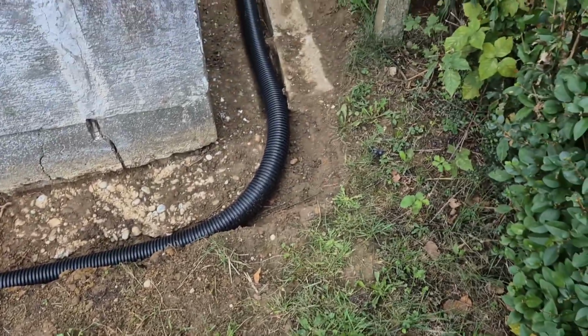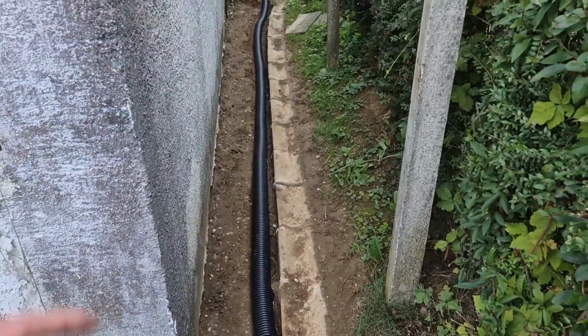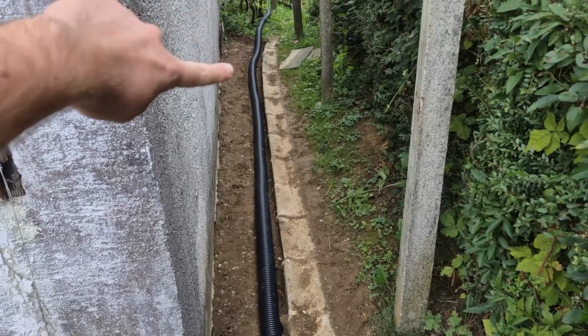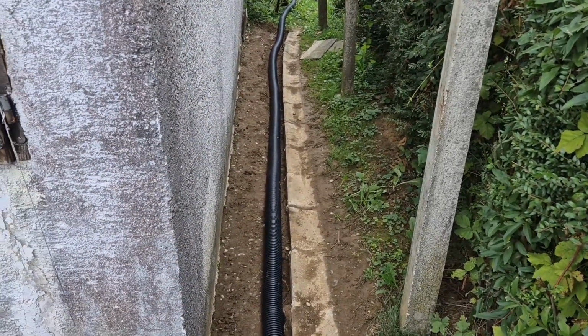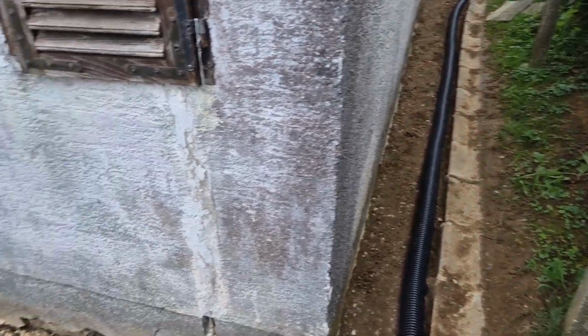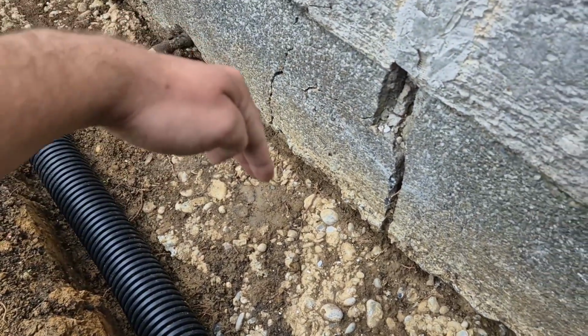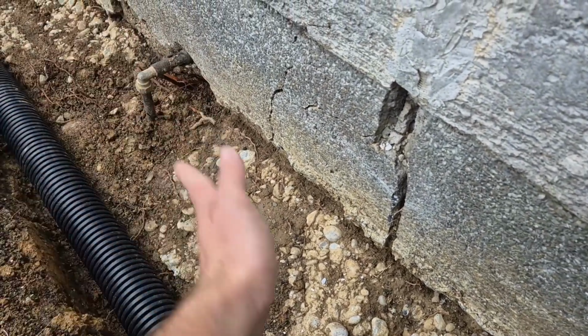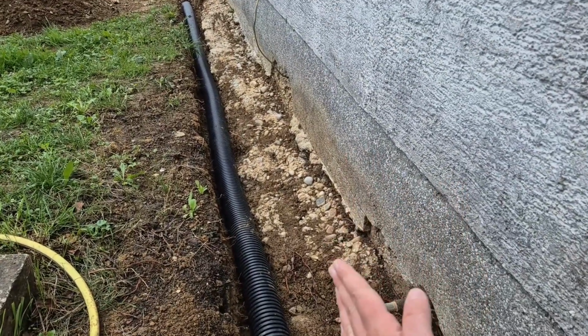And so the next step that I will do is to continue digging that channel to make this drainage pipe go deeper in the ground, because you can see that the foundation is not going straight from the ground there.